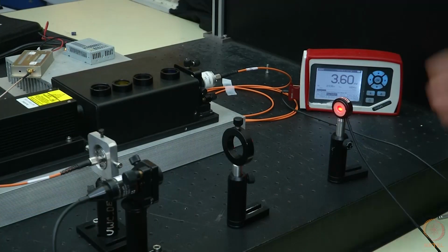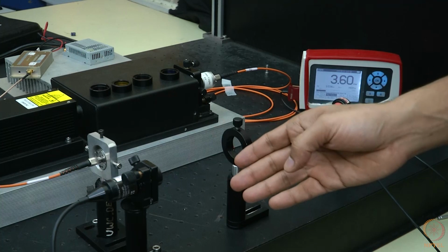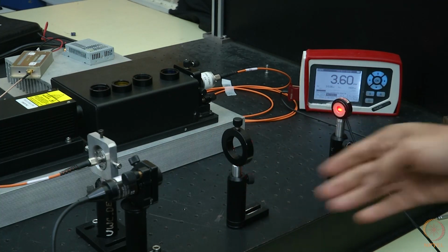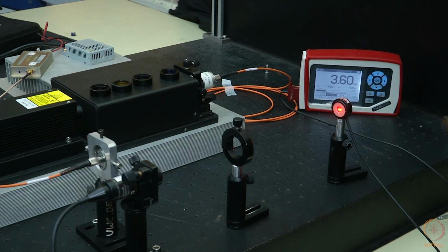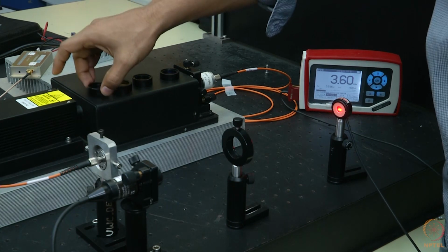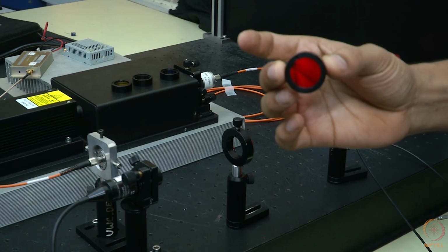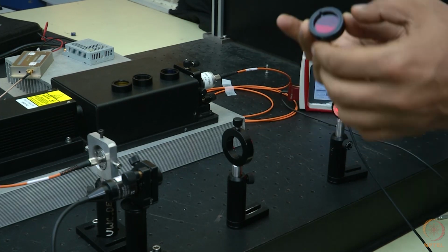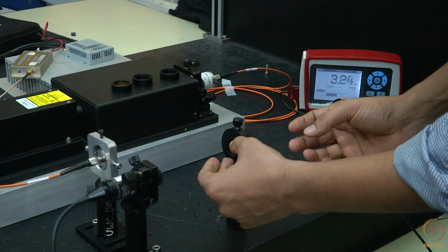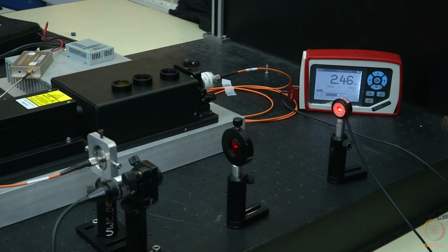Okay, so now we will do the same experiment with the red laser. You can see the red laser I have adjusted so that it is also the same power, 3.6 milliwatt. This is the laser power of the red laser, and I'll again start with the red color filter. So this is a red color filter. The power you can see is 2.46 milliwatt.